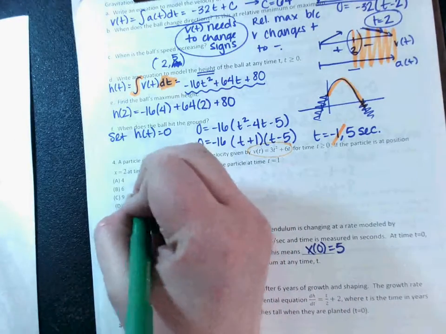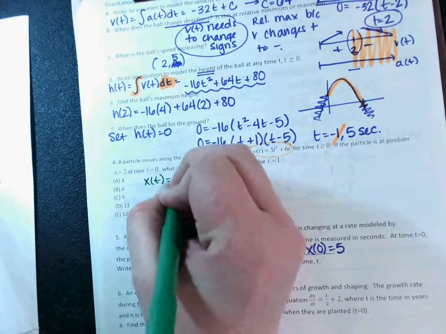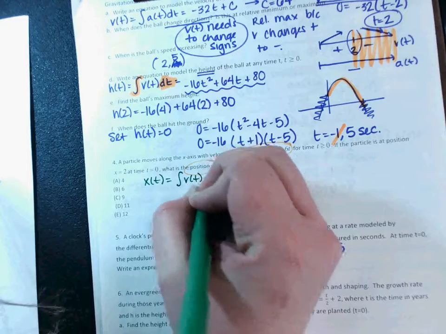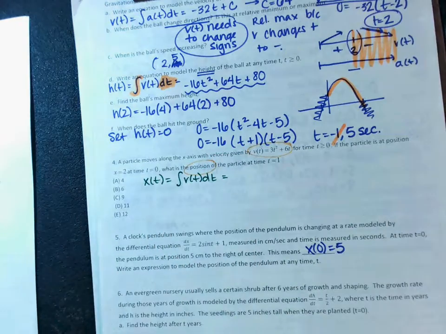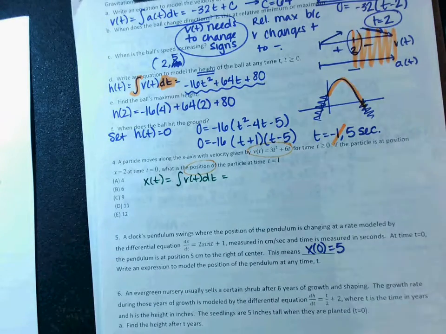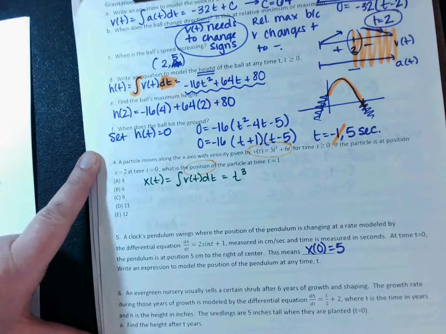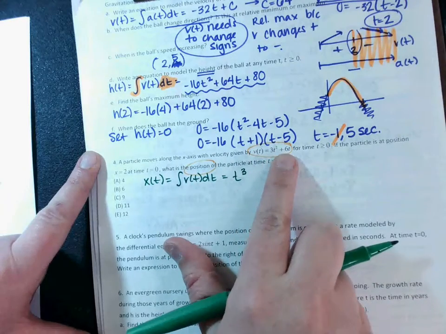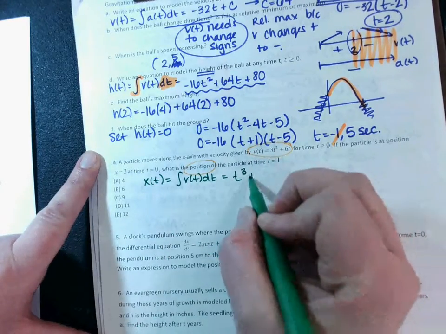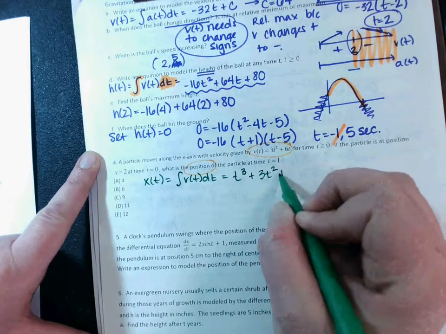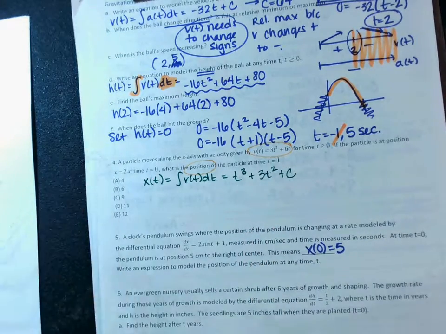So we would put x of t equals the integral of v of t. Okay, now take the antiderivative. Okay, normal power rule on it. So if it's 3t squared, what's the antiderivative? You're going to add 1, then divide. So t cubed. And then the 3 in the front, when I divide it with the other 3, now it's gone. Okay, then 6t, what's the antiderivative of that? Plus c. Okay, read through the question.